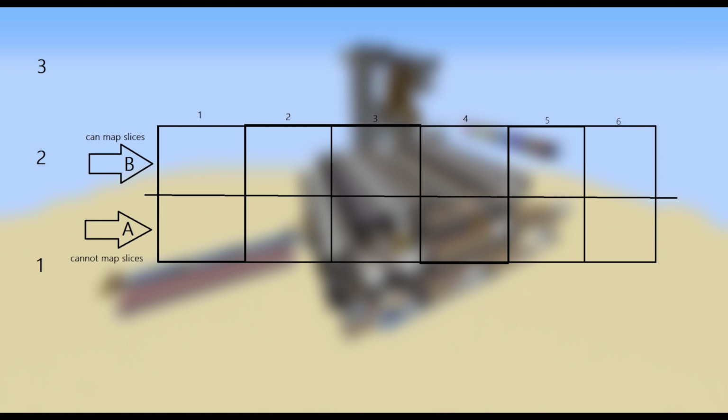And so one thing to note is that we actually have two inputs, input A and input B, and the key thing about it is that if we input a shulker box through input A, we can't map empty slices, so they're just going to go straight over if it's empty. Input B is different because we actually can map slices if a shulker box goes over a certain slice. And here we have 6 slices. In the actual system, we use 16.